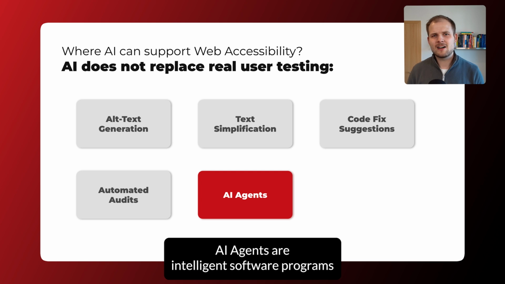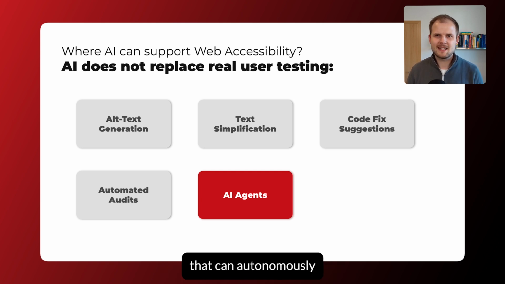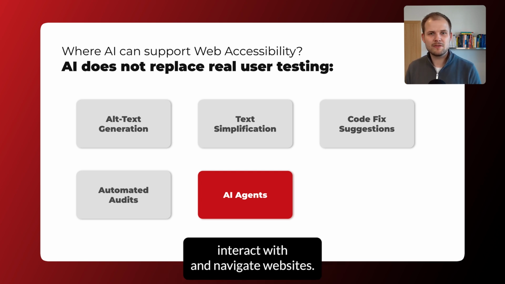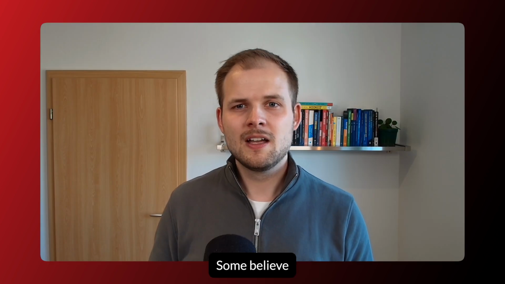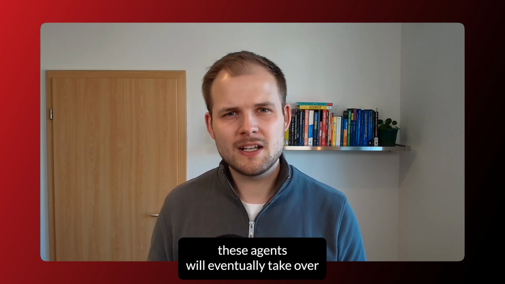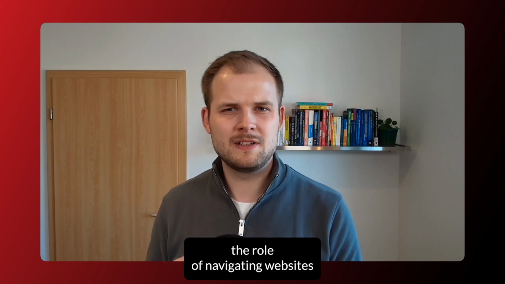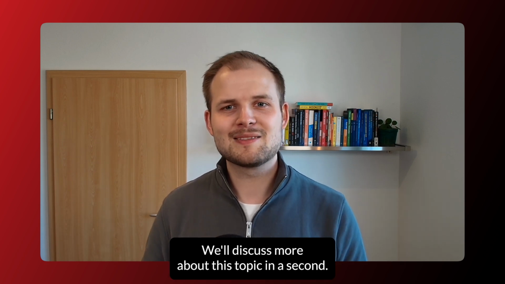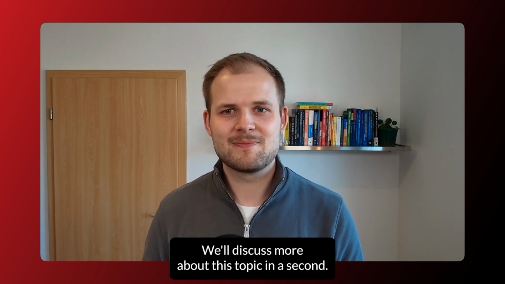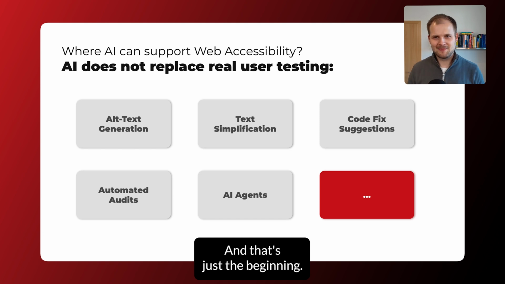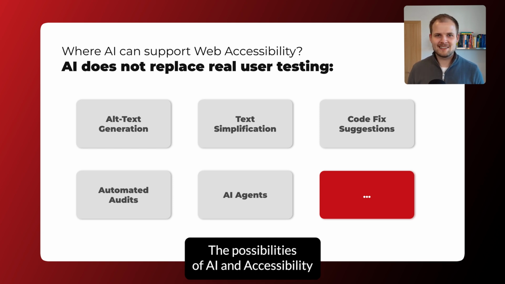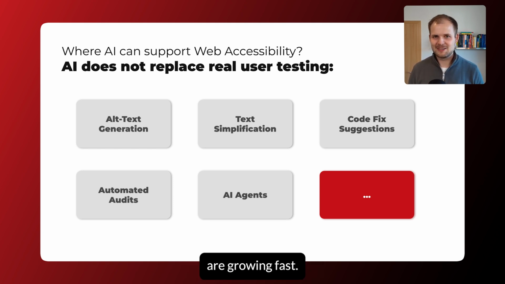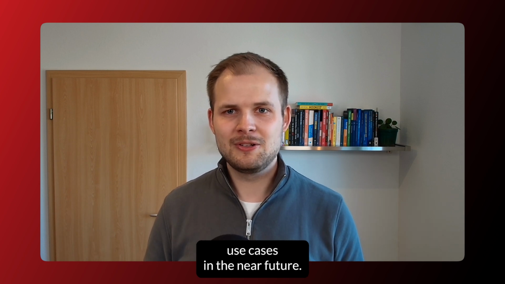AI agents are intelligent software programs that can autonomously interact with and navigate websites. Some believe these agents will eventually take over the role of navigating websites for users with disabilities. We'll discuss more about this topic in a second. And that's just the beginning. The possibilities of AI and accessibility are growing fast. We are likely to see many more use cases in the near future.